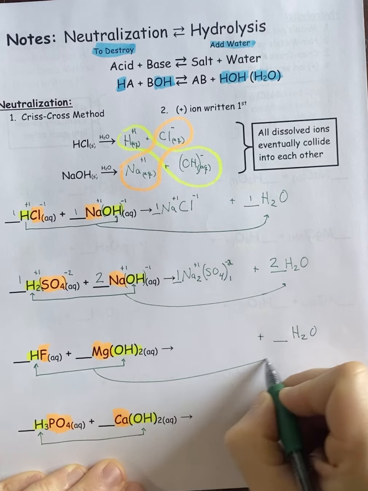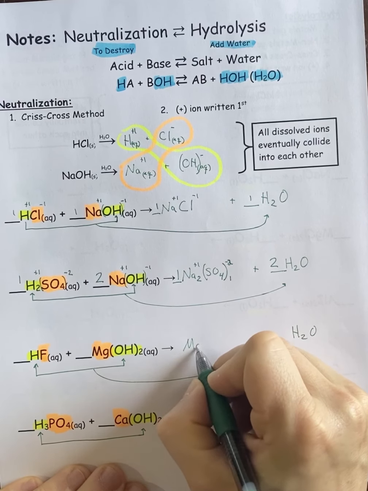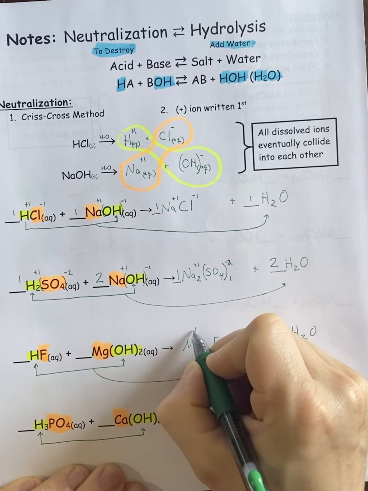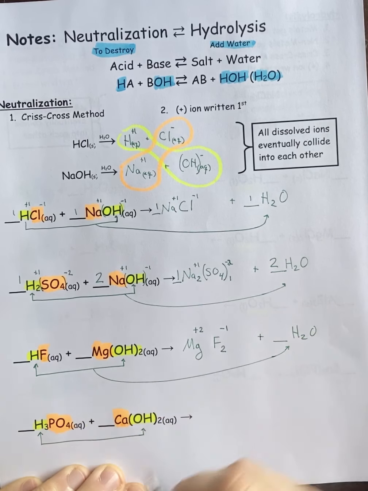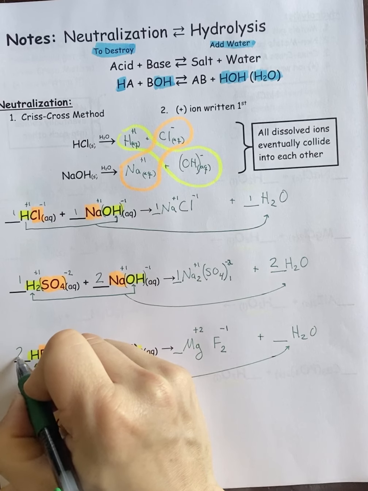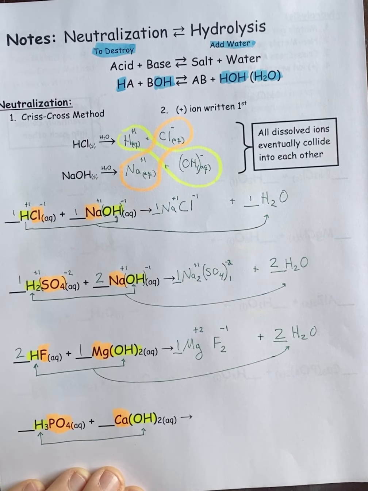This part's always going to be H2O, and then Mg and F are going to come together. Mg went first because it's +2. F is -1. Crisscross them, and there's my formula. And then to balance them, put a 2 there, 2 there, and then those are 1s.